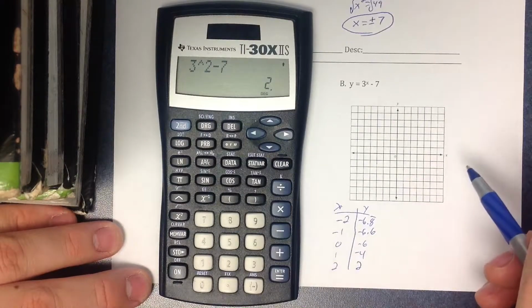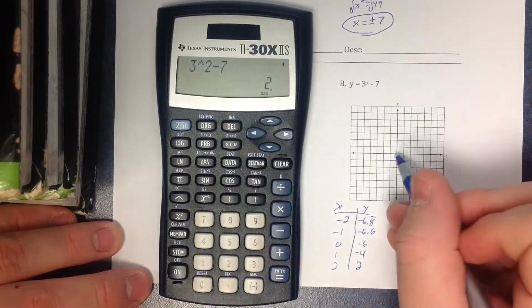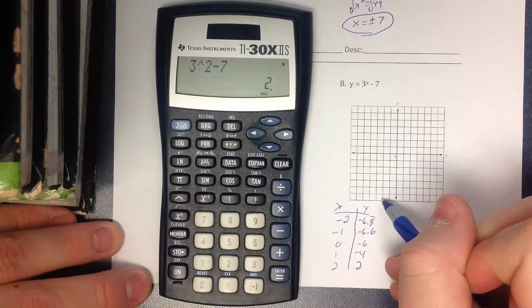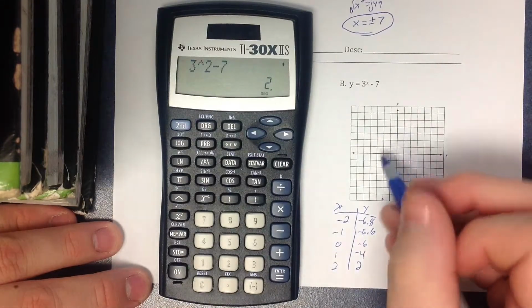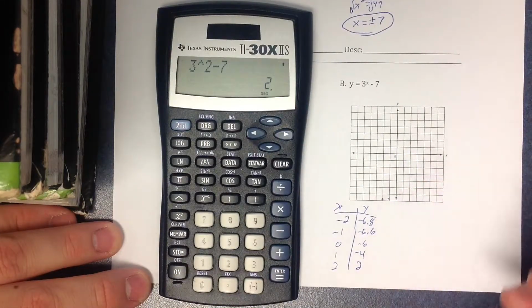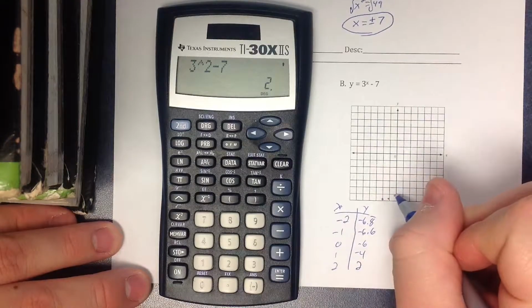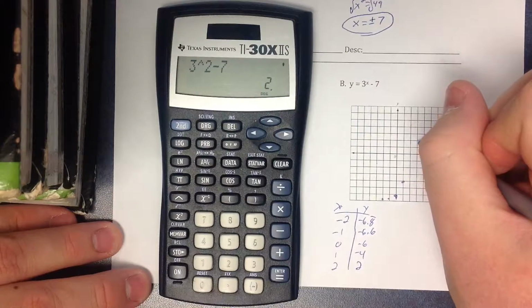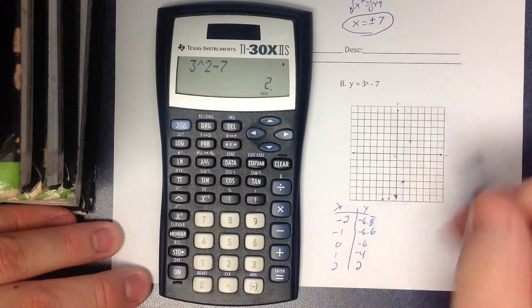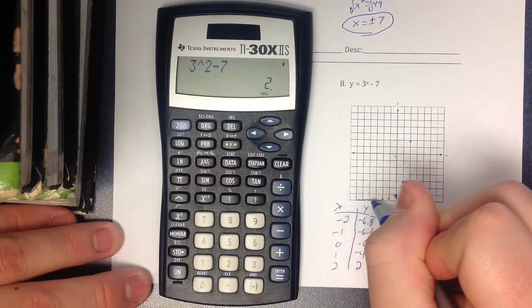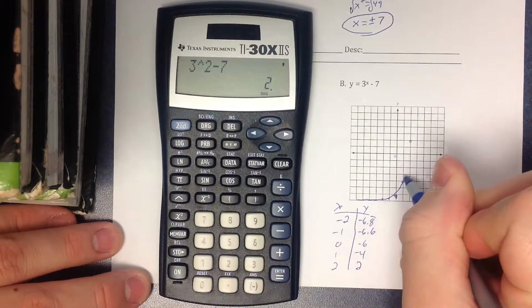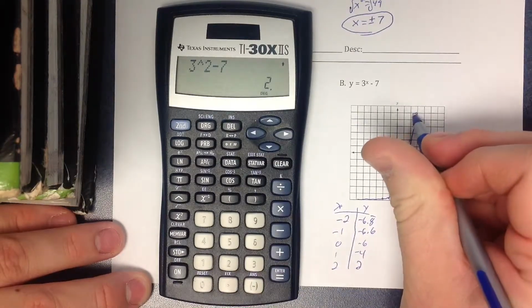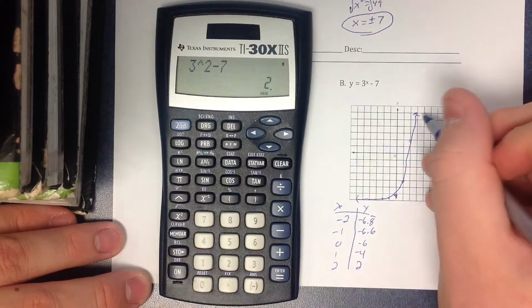So if we tried to graph these points, negative 2, negative 6.8 would be down here somewhere. Negative 1, negative 6.6. 0, negative 6. 1, negative 4. And then 2, 2. So our graph would look something like that.